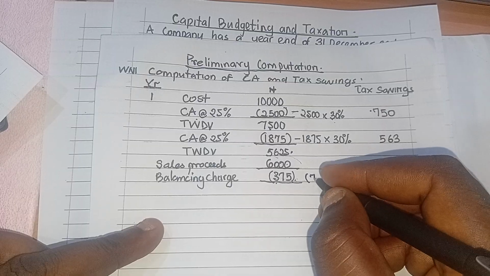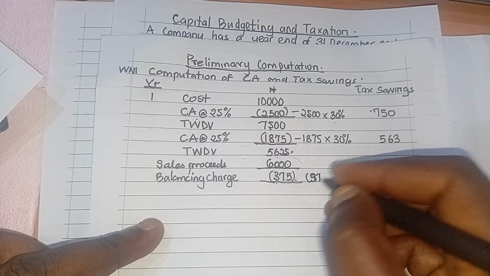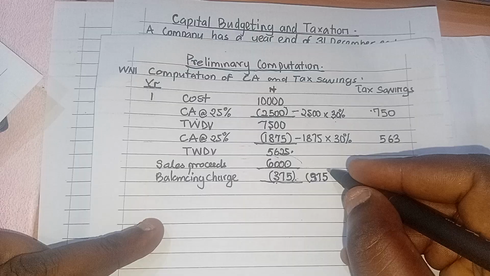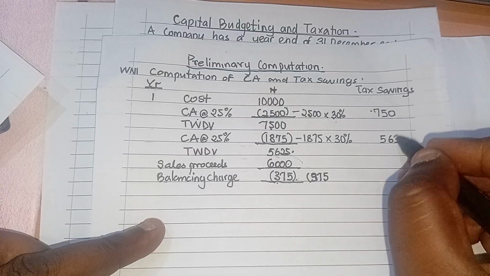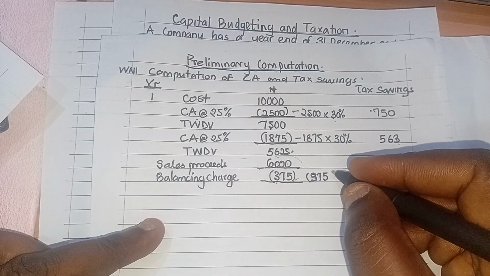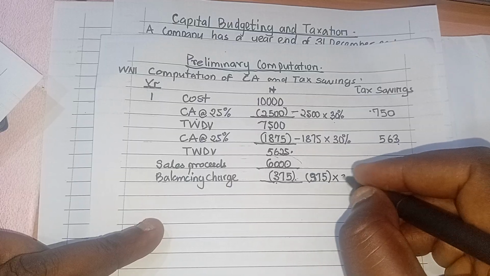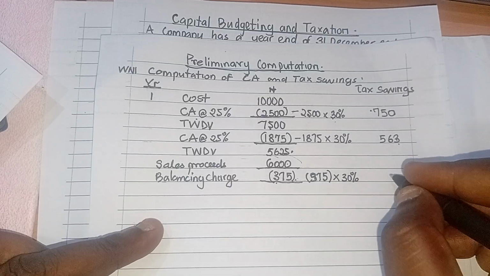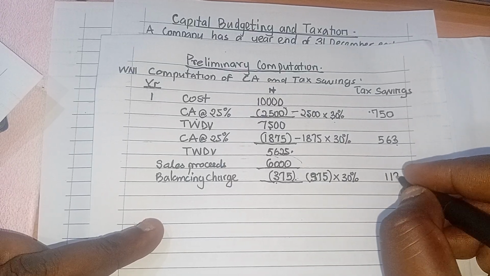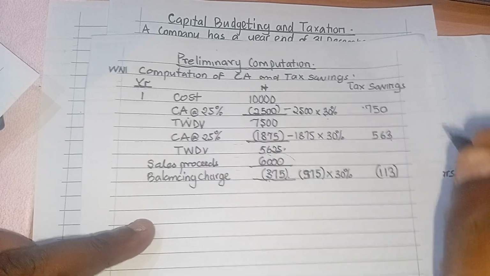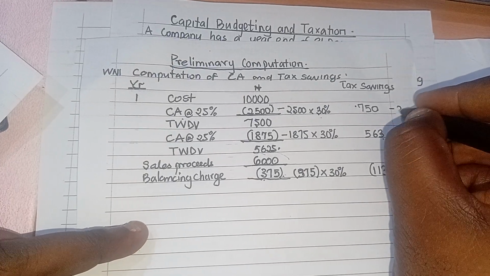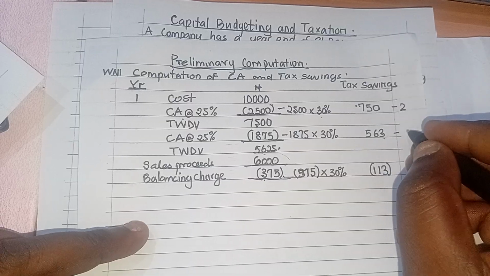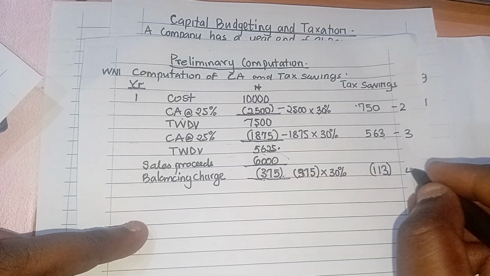And don't forget, it's a negative figure. So it will become an outflow. So all these ones are inflows. They will come as inflow, then multiply by 30%, and this is 113, then in brackets. So this one will commence from year 2, this is year 3, and this one is for year 4.